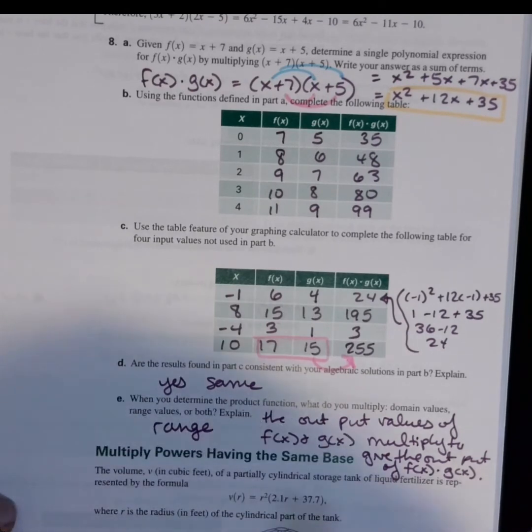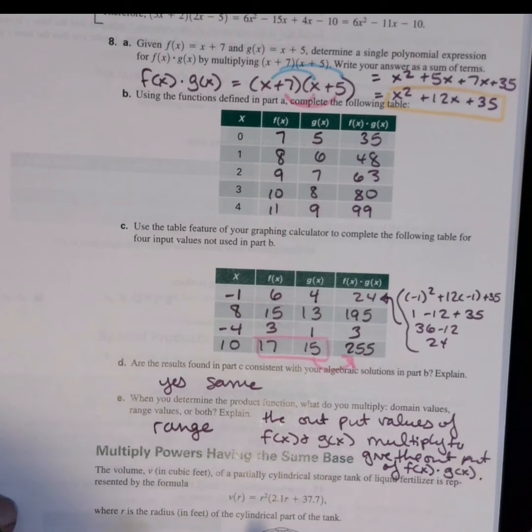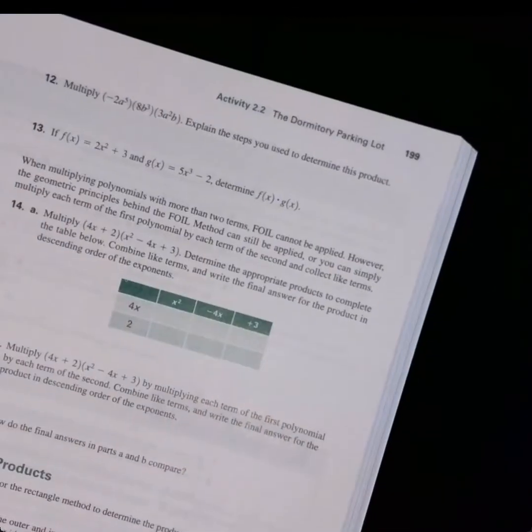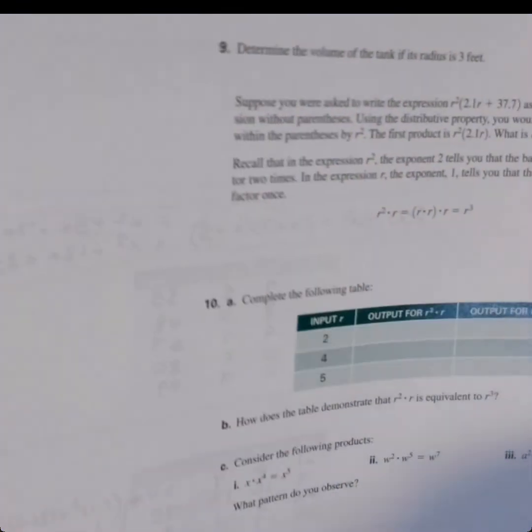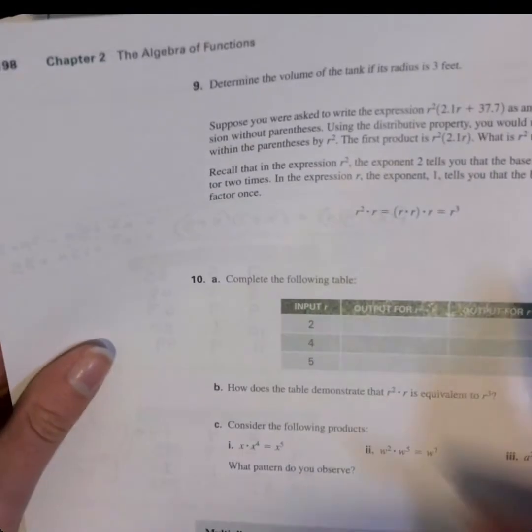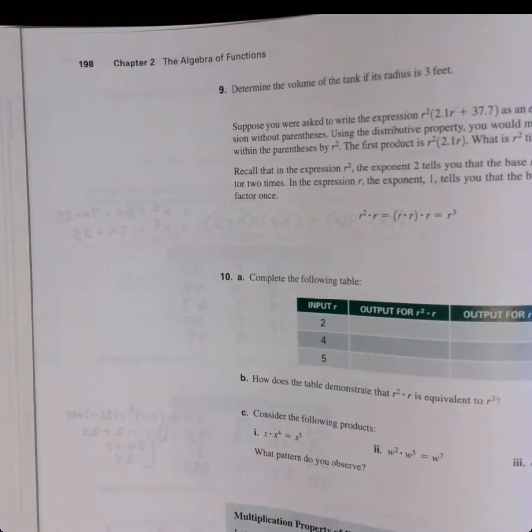All right, we're going to multiply powers that have the same base now. So there's a new function down here. Hopefully they write it on the next page, because we're going to use it on the next page. But this function is v of r equals r squared times 2.1r plus 37.7. Hopefully we'll use this function in a moment on the next page. And they did write it down here again for me, thank goodness.